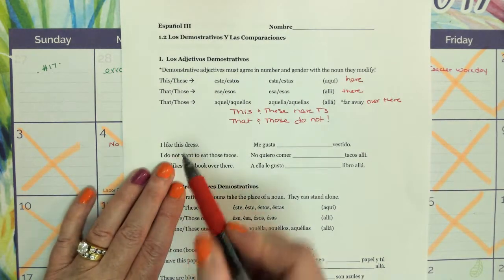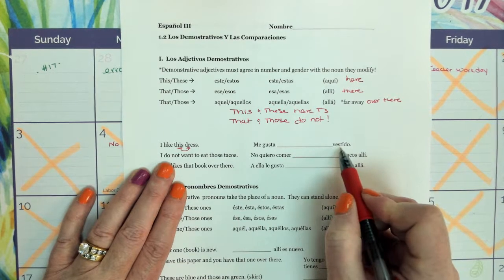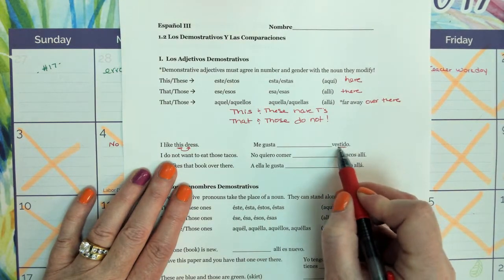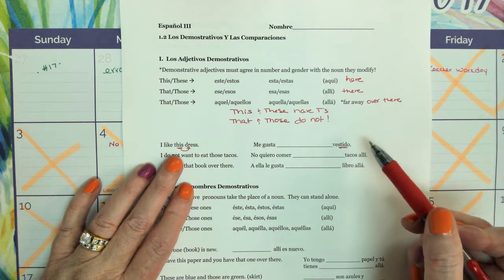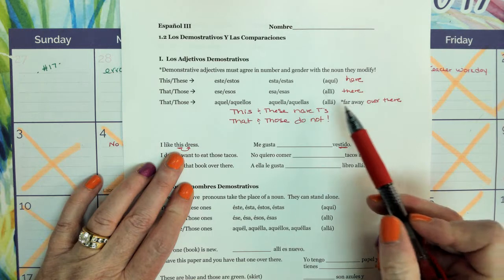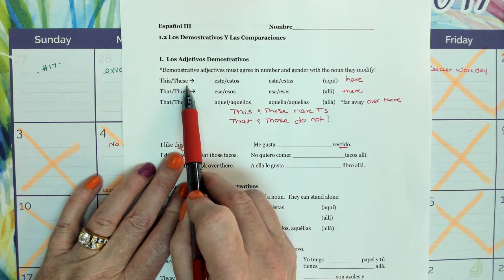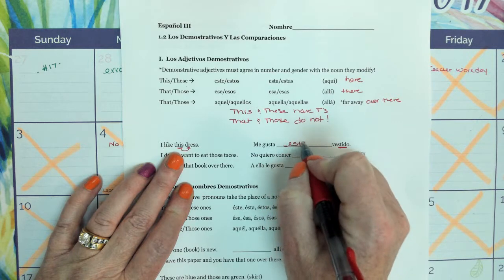So I like this dress. This must agree with our noun. Our noun is vestido, which is masculine singular. So we need the masculine singular demonstrative. This and these have T's, so we're going to need their top group. And it's masculine singular, so we have este.